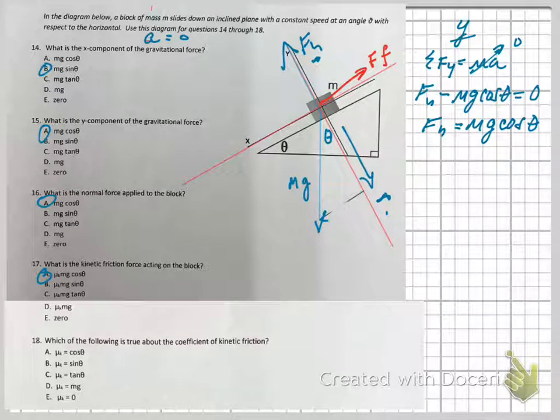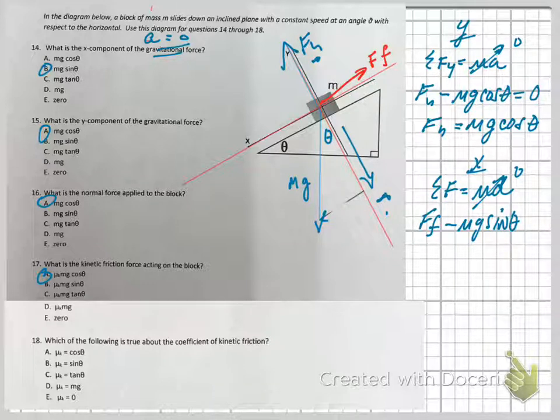Now in the x direction, we have the summation of forces equals mass times acceleration. And again, they said that it's moving at a constant speed, so acceleration is 0. So we have our force of friction in a positive direction minus mg sine theta equals 0.